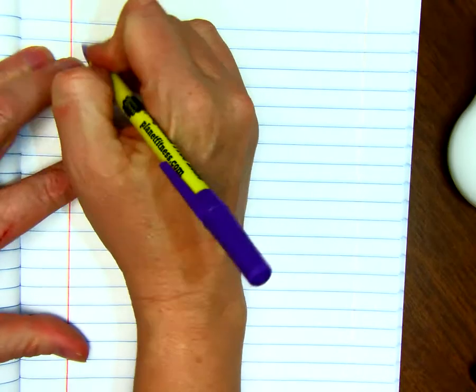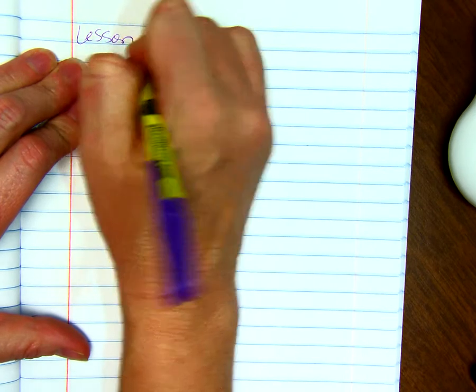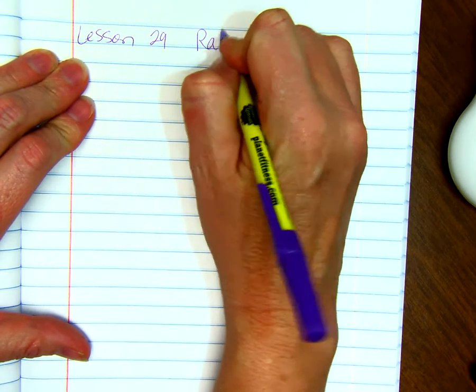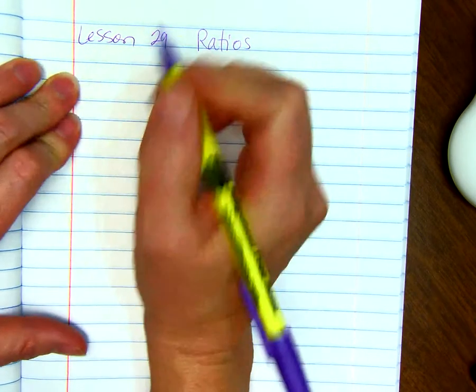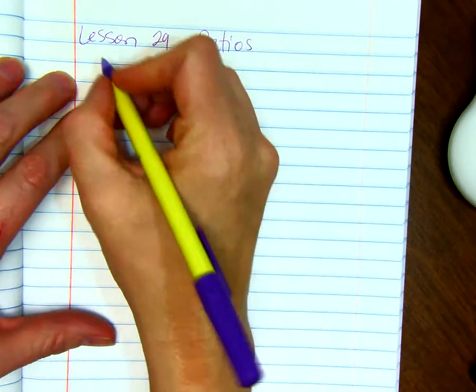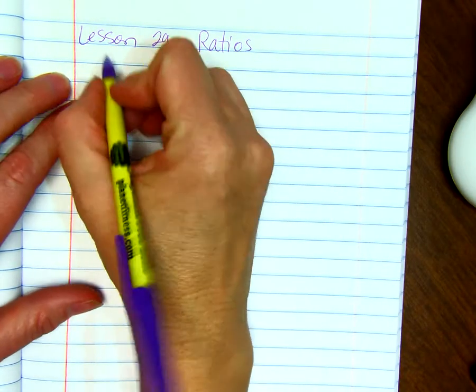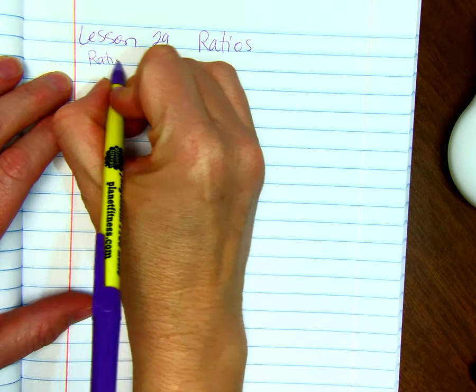Lesson 29, Ratios. A ratio is just a comparison of two numbers by division. Sometimes we call it a fraction.